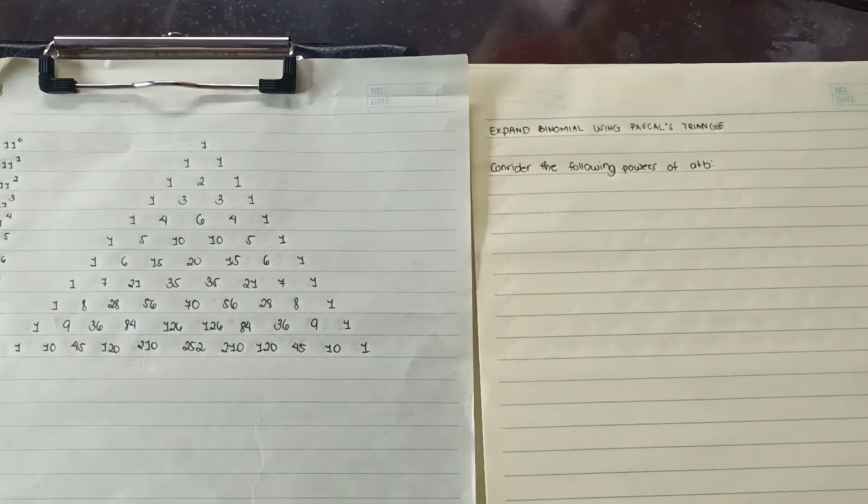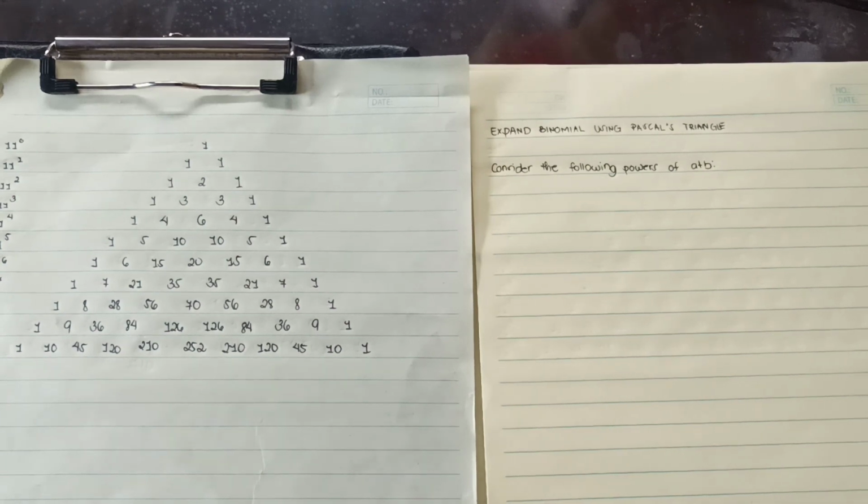Examples: a plus b, x plus 2 squared, a plus c cubed, and y minus 4 raised to 6. To expand a binomial, there are many different methods: long multiplication, the FOIL method, and the method that I will be talking about, Pascal's triangle.